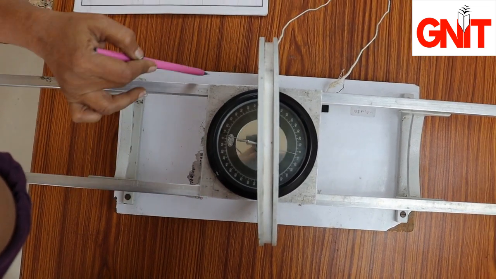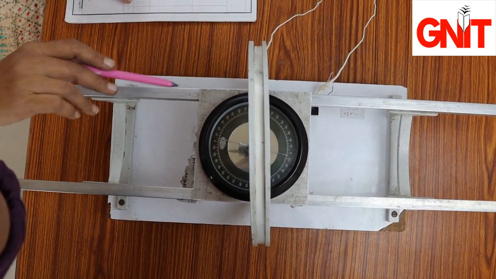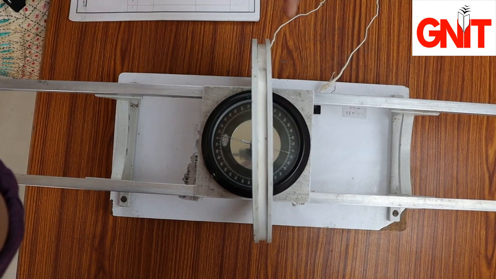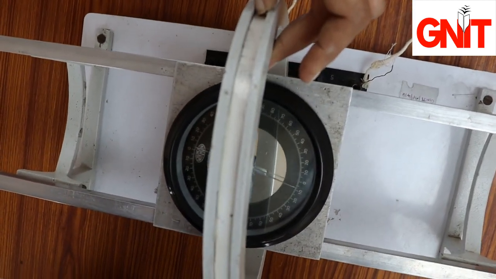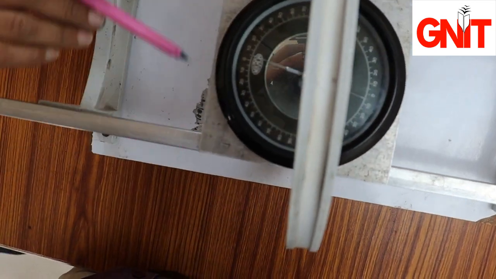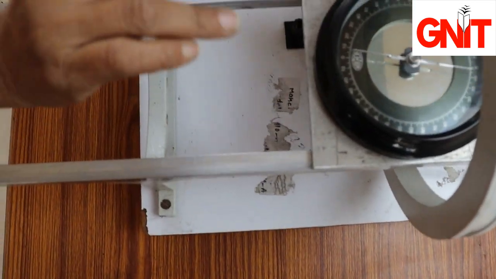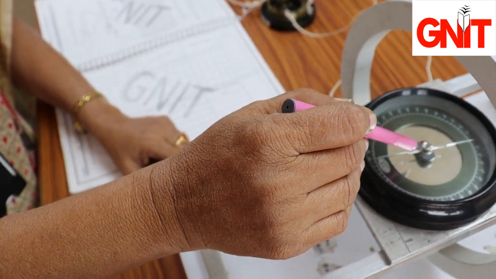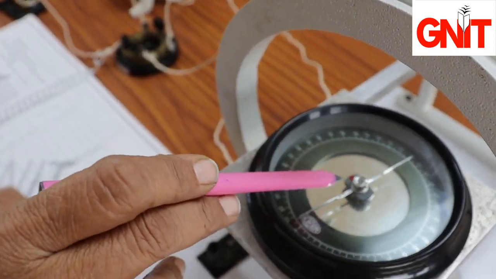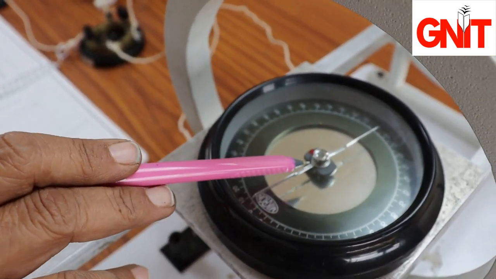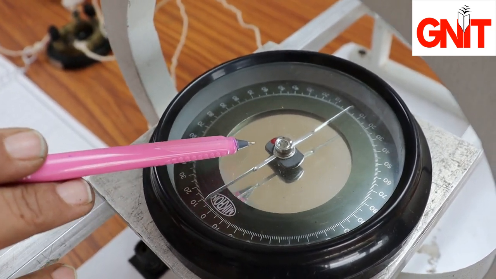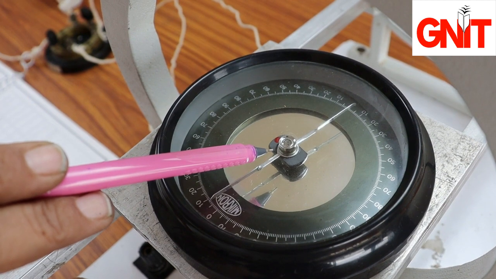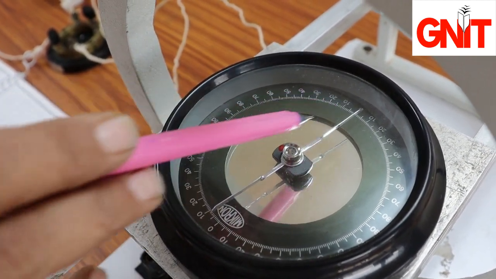This is a coil along which we pass a current, and inside this there are windings of a wire. As you pass current through this, it produces a magnetic field at the center of the coil, and at the center you can see a tiny magnet, shown in black color, and this is an aluminum pointer.